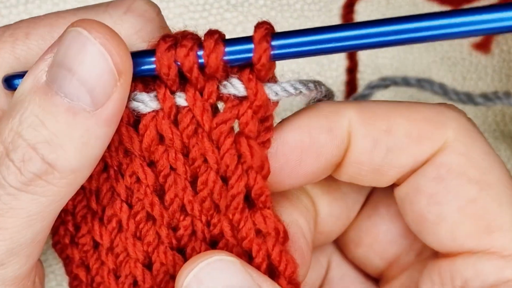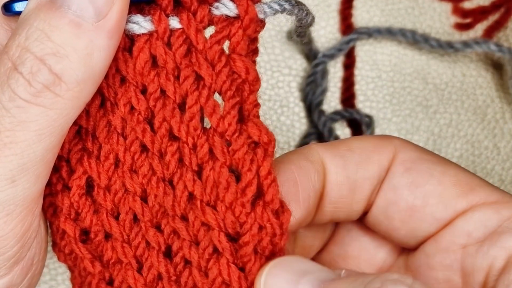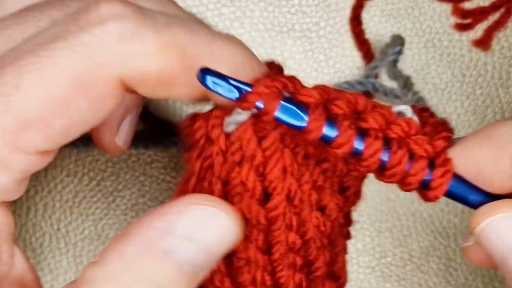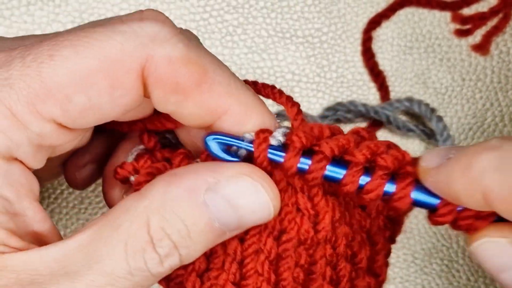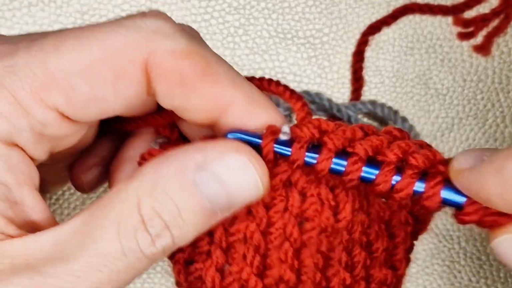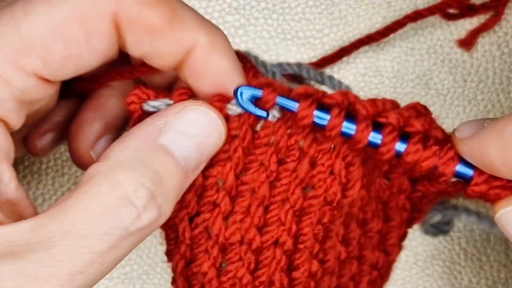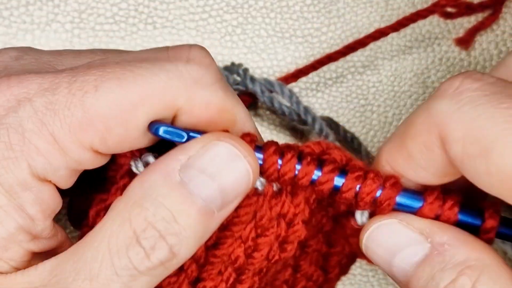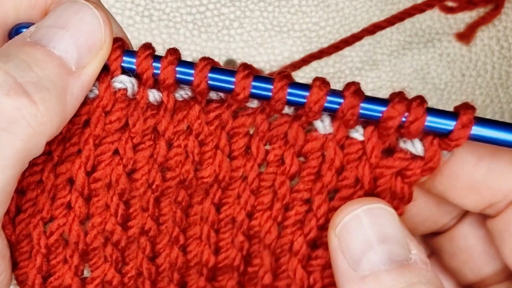And option number 1 gives an almost seamless way of increasing, but personally I prefer another version, but I just wanted to show you both. So the next version I'm going to show you, because usually when you do the first method, you would always go along how you're knooking.